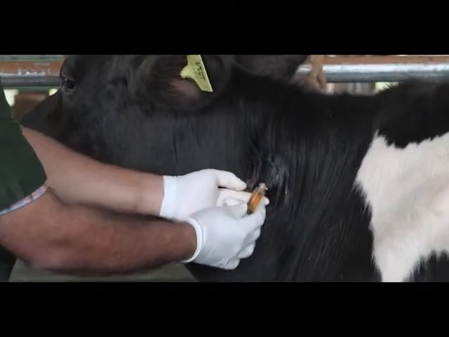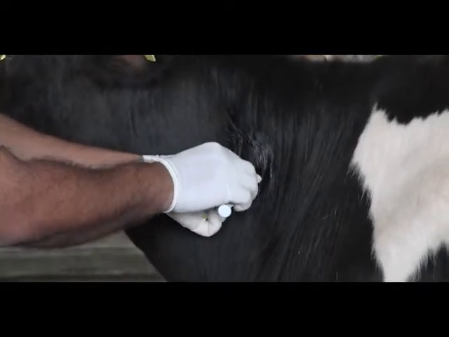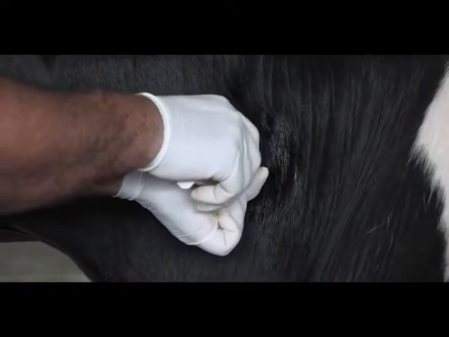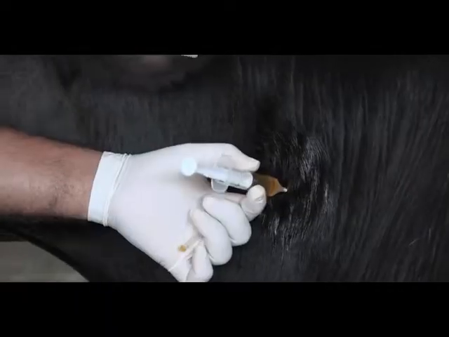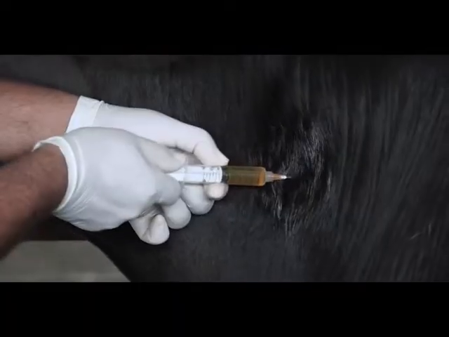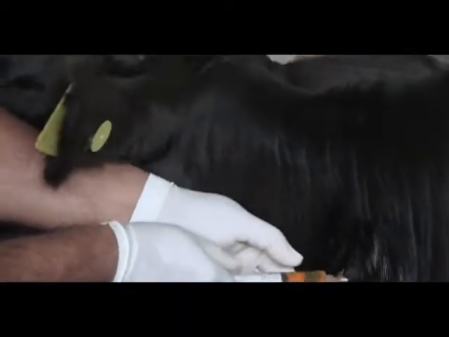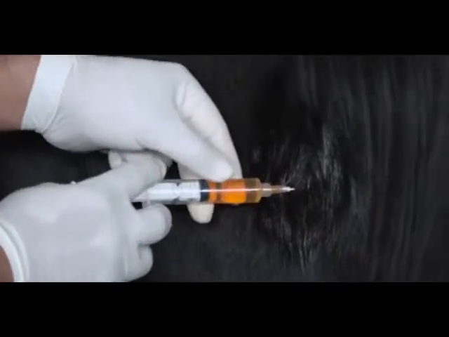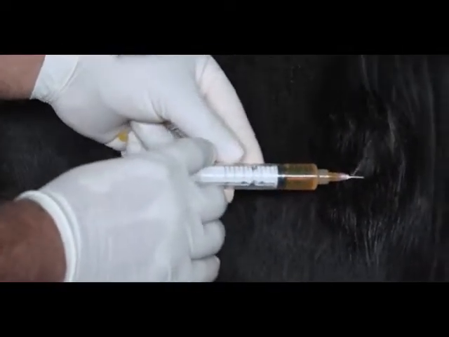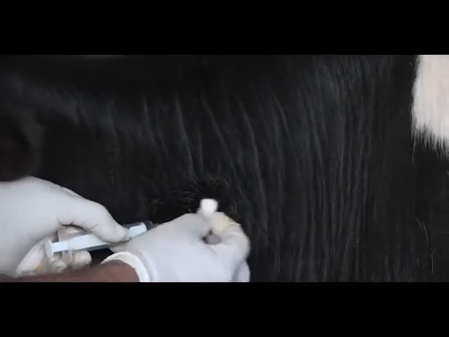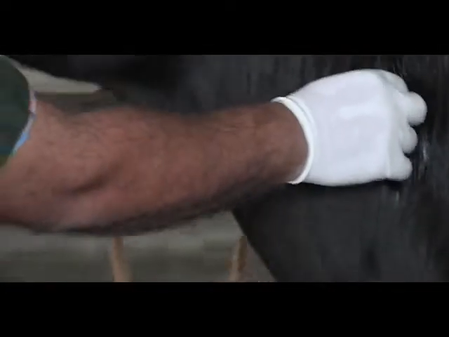Then fix the syringe to the hub of the needle, and aspirate to make sure blood is not coming out. Then press the plunger to release the drug into the muscle. Before withdrawing the syringe, apply some pressure using a cotton wool swab at the injection site.